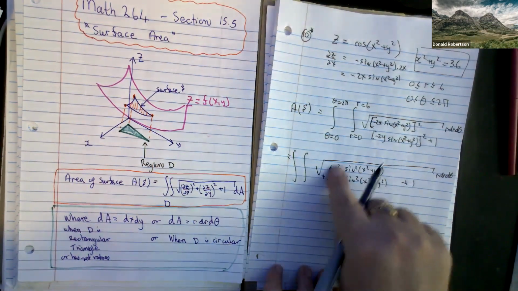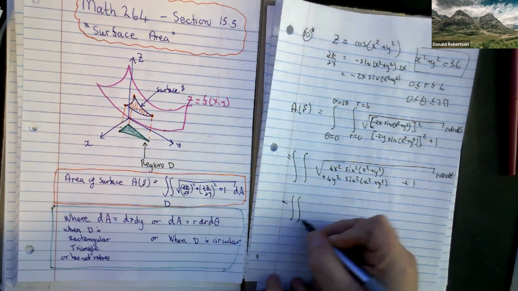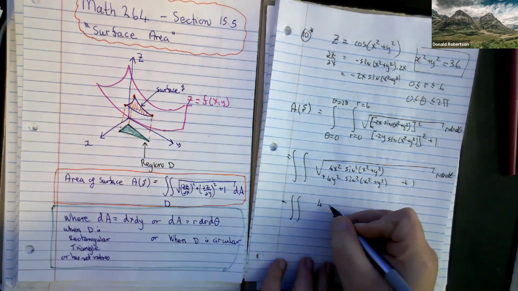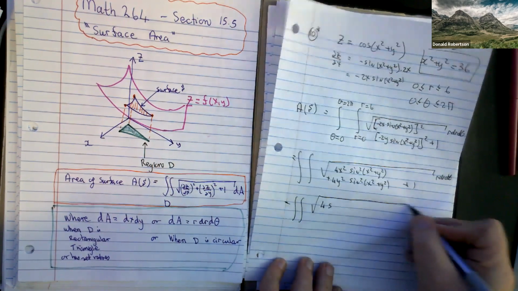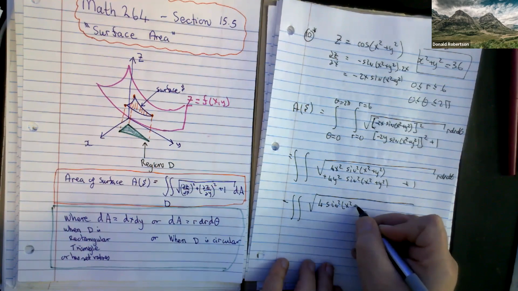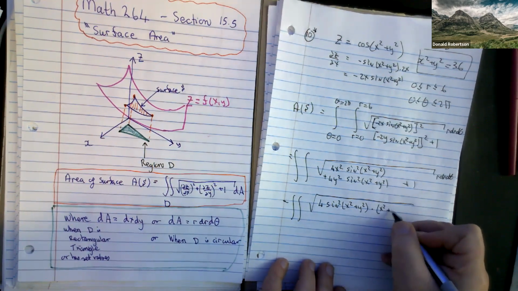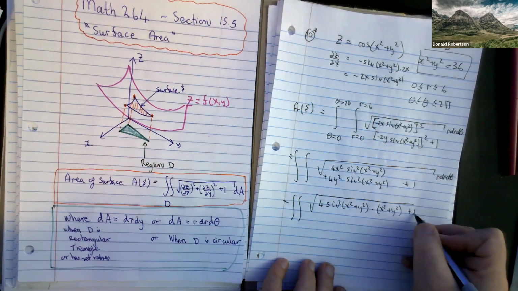Now I can combine these two guys together a little bit at least, and I'm going to get 4, let's say the big square root, 4 sine squared x squared plus y squared times an x squared plus a y squared with an added 1.